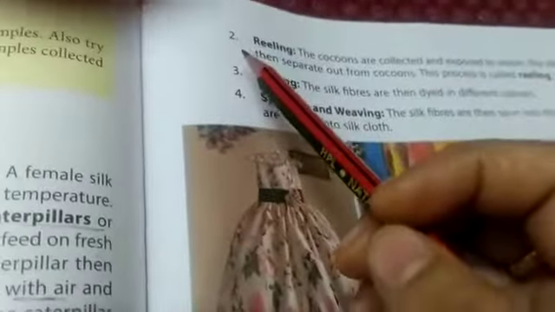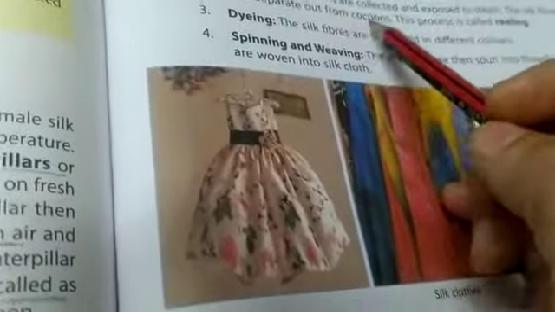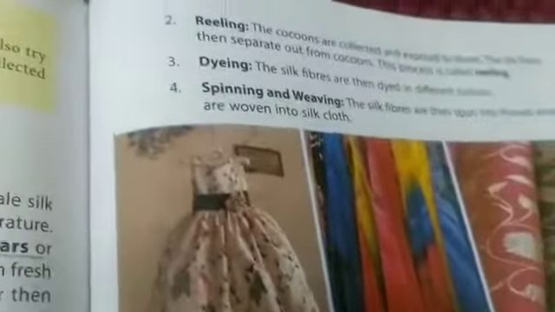After that, second, reeling. You can see here, page number 217, reeling. The cocoons are collected and exposed to steam. The silk fiber then separates out from the cocoon. This process is said to be reeling.